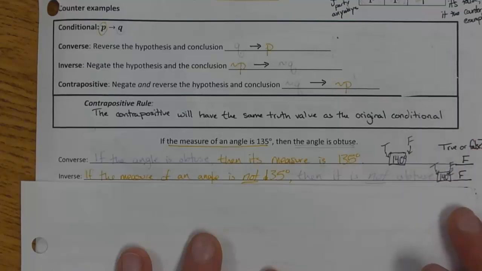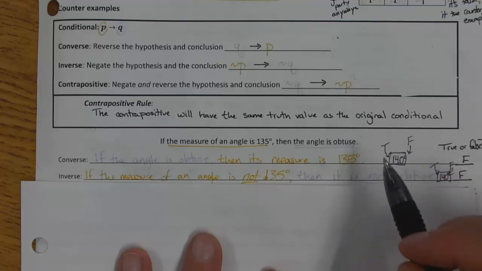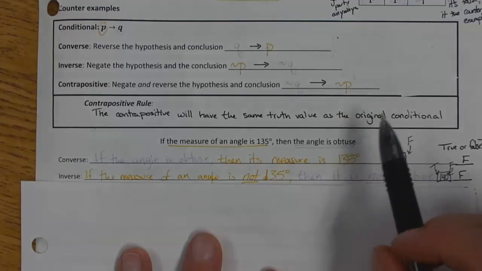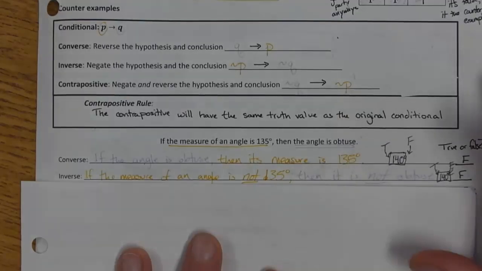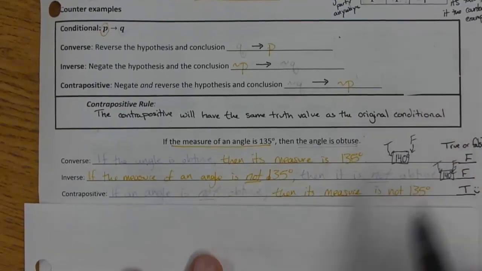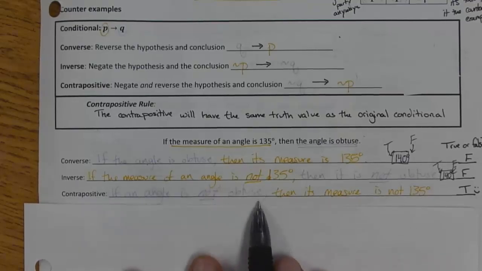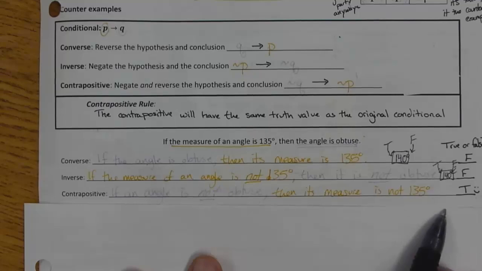And last, our conditional. Now we know that since this original is true, my contrapositive, not the conditional, my contrapositive will also be true. So let's go ahead and see how that works. Well, if I take this down, we can see I have flipped it and turned them to their opposites. So if an angle is not obtuse, then its measure is not 135.